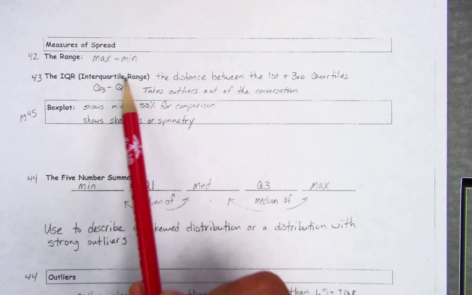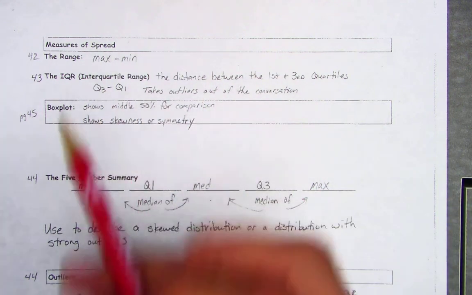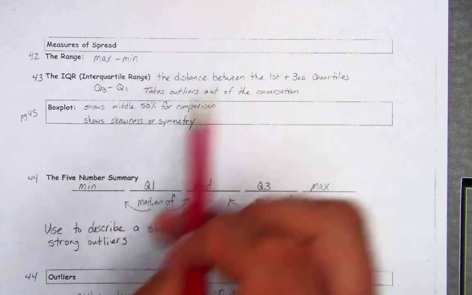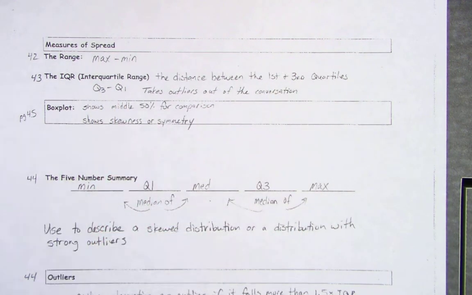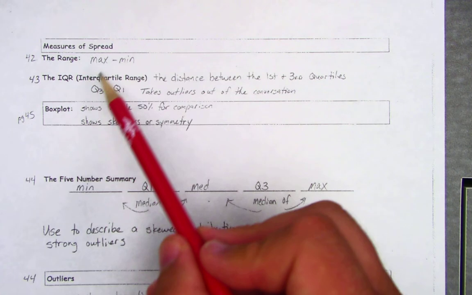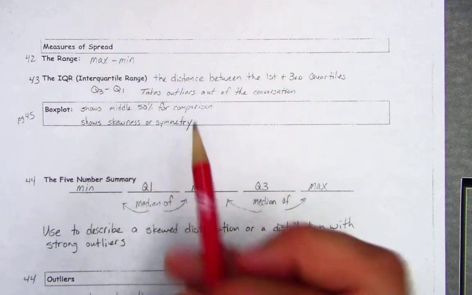And a lot of people use the interquartile range when there are outliers. Because if there are outliers, they're going to be more towards the smallest or the largest values. So if you just go from Q1 to Q3, you eliminate outliers from the conversation. So if there are outliers, don't use the range, use the IQR, interquartile range.